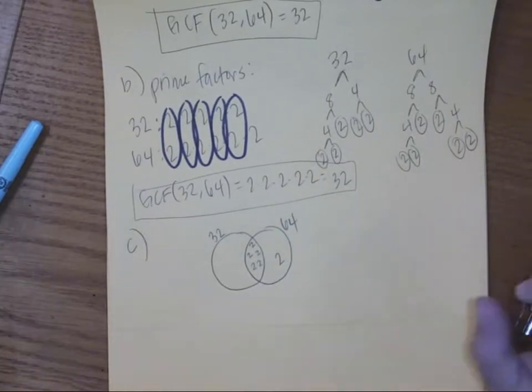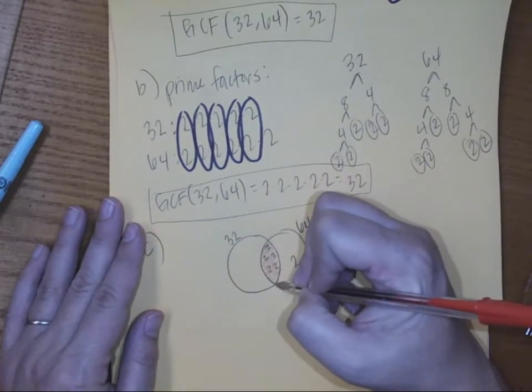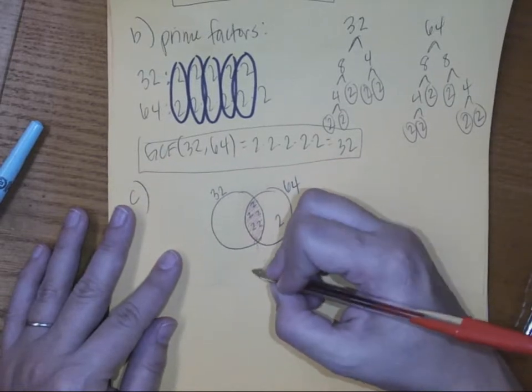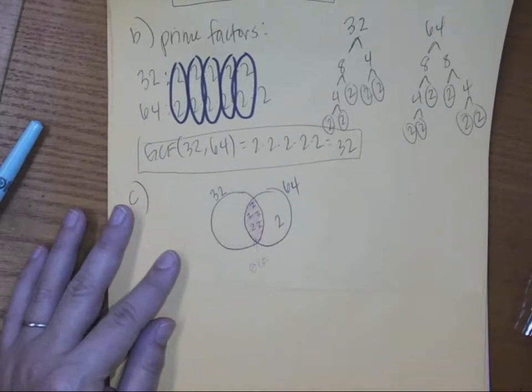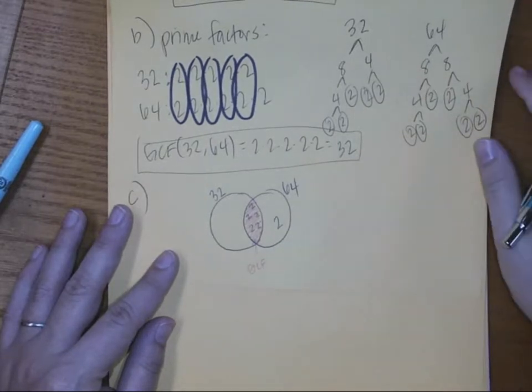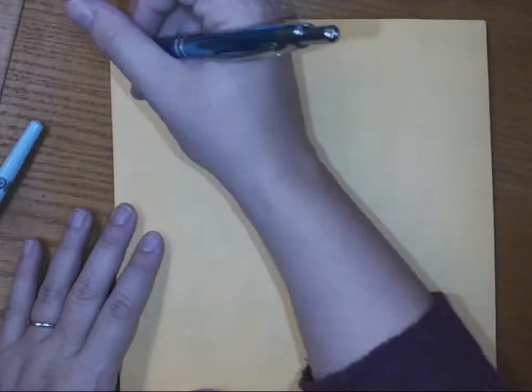So from there, you can see that the greatest common factor is the intersection of the 2. Okay, so this is the greatest common factor. And when you multiply those together, you get 32, which we know is the greatest common factor. Okay, let's do number 7, which is the same thing but the least common multiple.